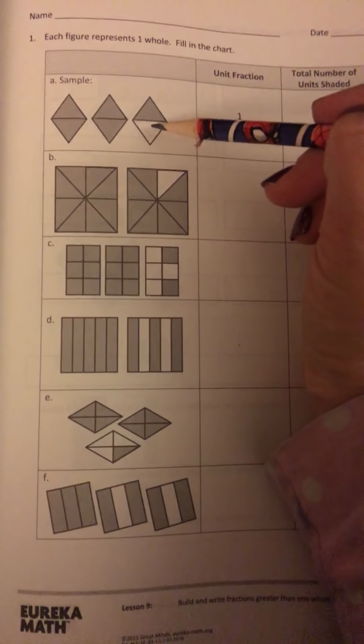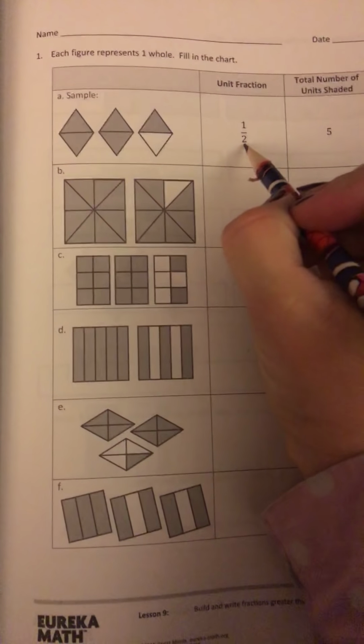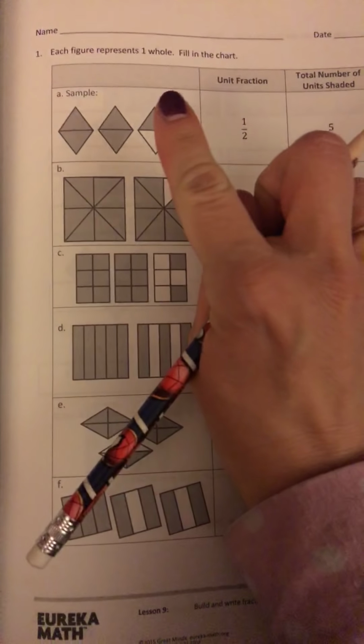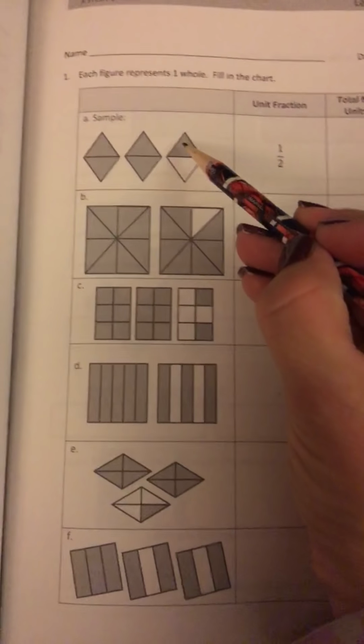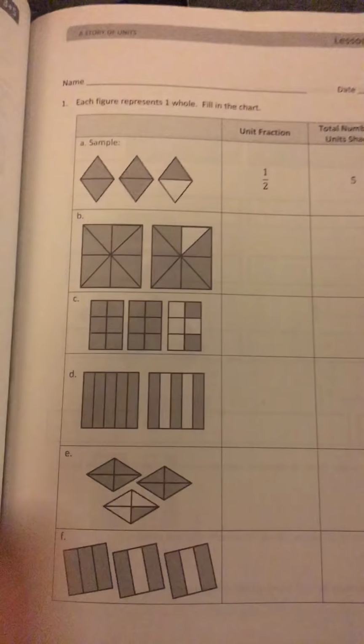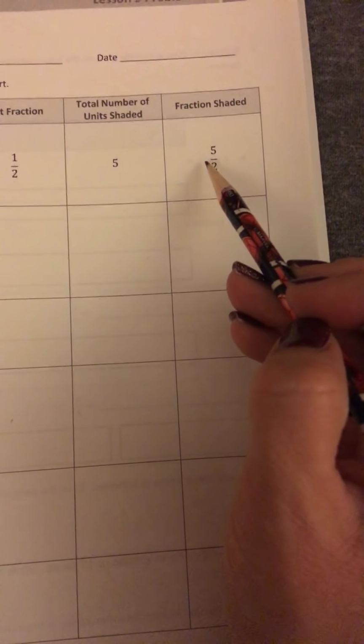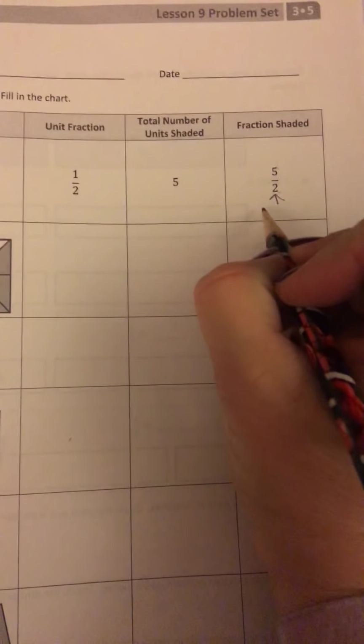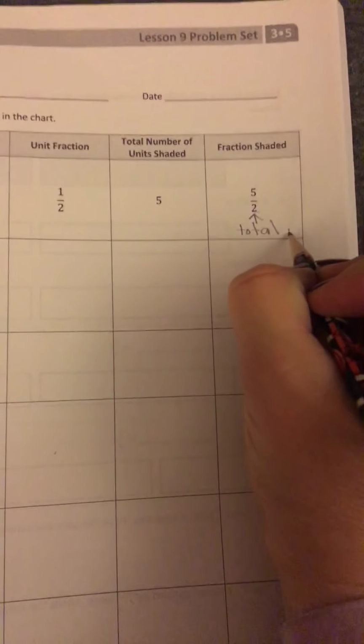Now, remember, this is that common mistake we talked about yesterday. Don't count 1, 2, 3, 4, 5, 6 and think there has to be a 6 on the bottom, because remember the denominator on the bottom is always how many is just in one shape. And then the top is the numerator. Then the total number of units shaded, so how many were shaded? 1, 2, 3, 4, 5. So if you write that as a fraction, there's 5 shaded out of 2, because again, there's 2 total in one shape.